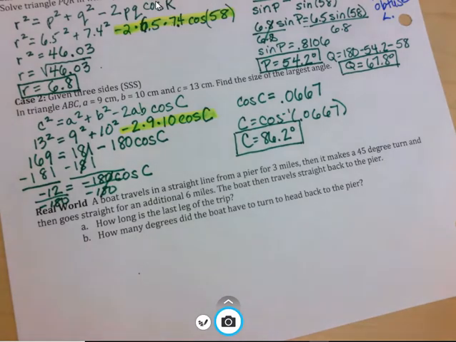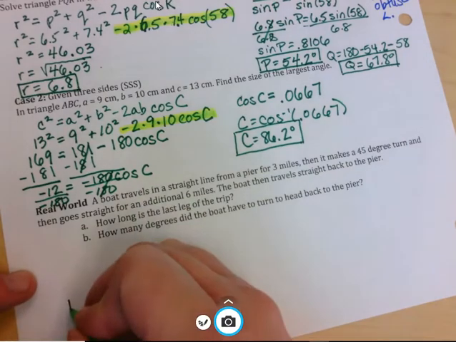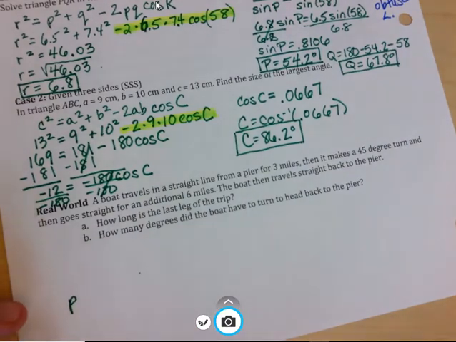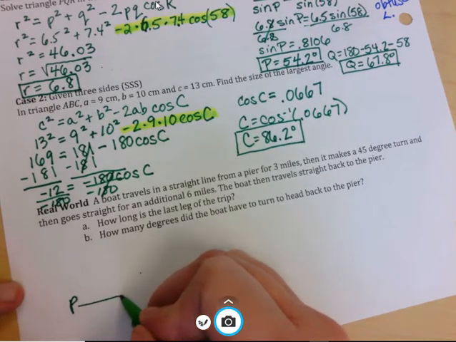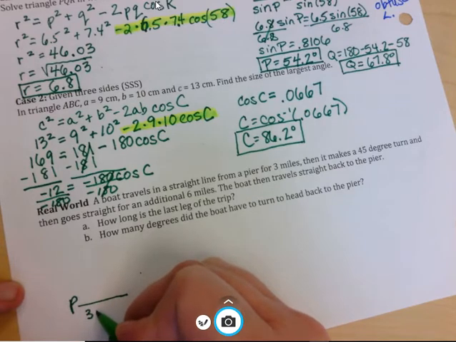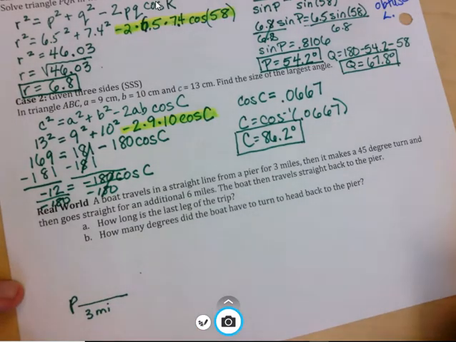All right. Now we have our real world problem. A boat travels in a straight line from a pier for 3 miles, then it makes a 45-degree turn and goes straight for an additional 6 miles, and then the boat travels straight back to the pier. How long is the last leg of the trip? All right, so let's start with the pier. There's the pier. And it goes for 3 miles. Till it turns.